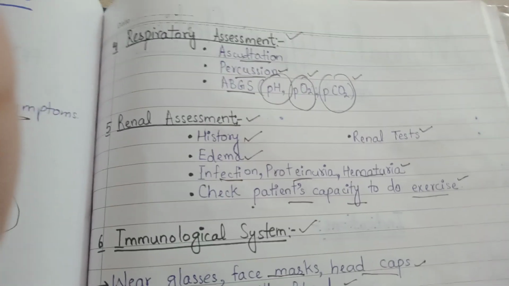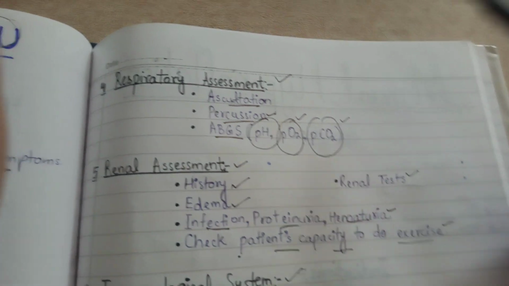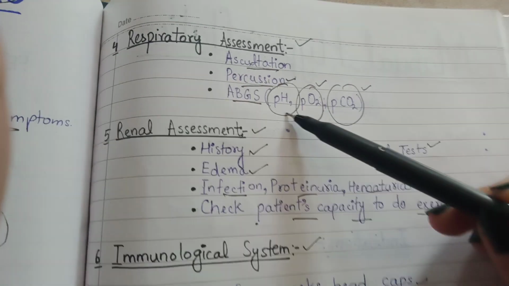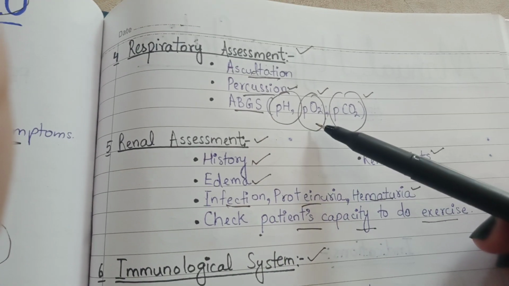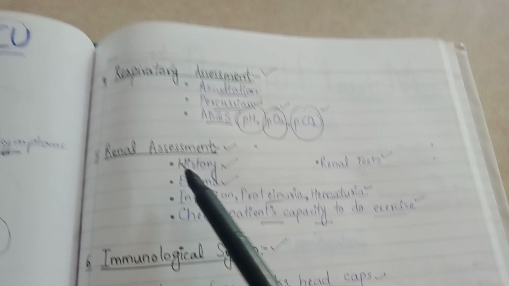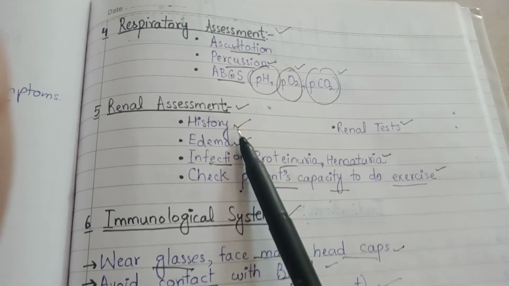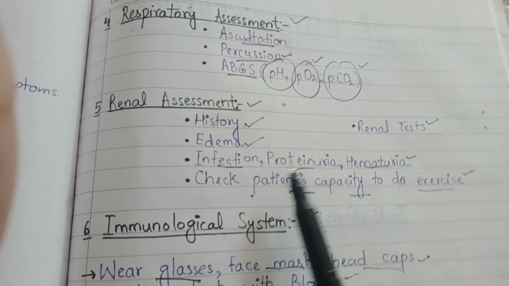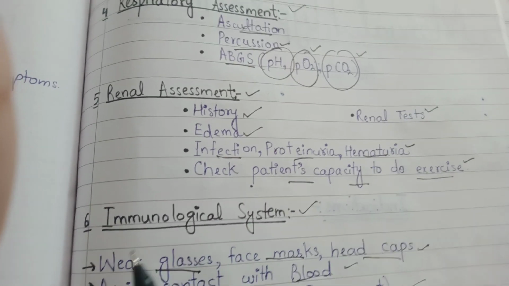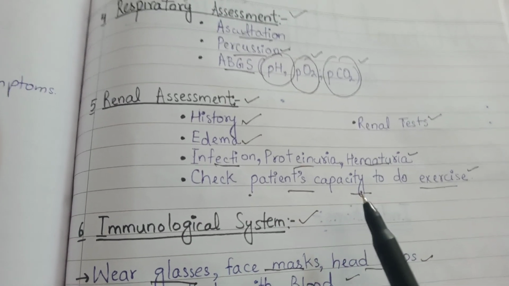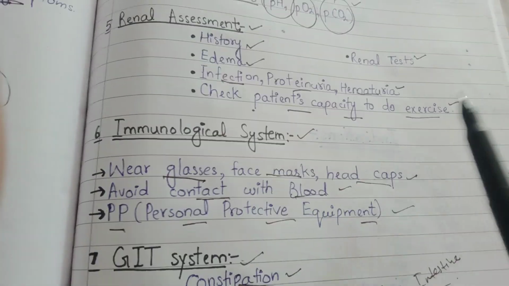Now we will discuss respiratory assessment. In respiratory assessment, we will perform auscultation, percussion, and ABGs, which include partial pressure of oxygen, pH, and partial pressure of carbon dioxide. In renal assessment, we will take the history of the patient. We will perform renal tests. We will check for edema, infection, proteinuria, hematuria, and by renal assessment we are checking how much capacity the patient has to do exercise.